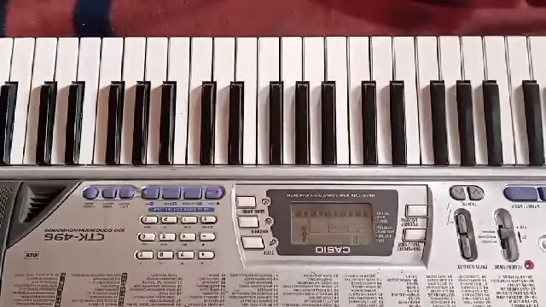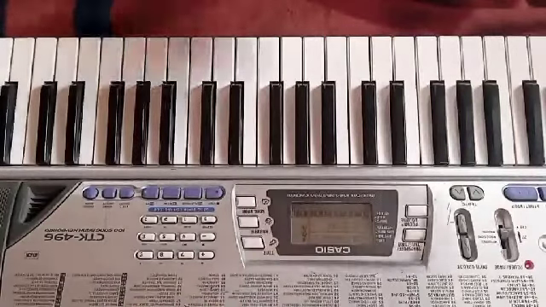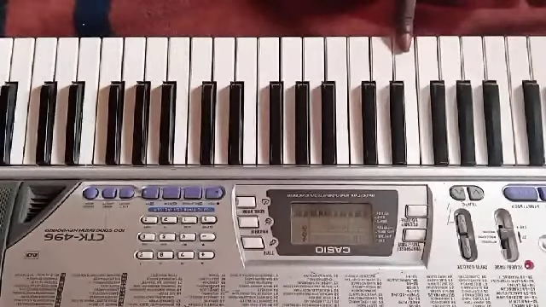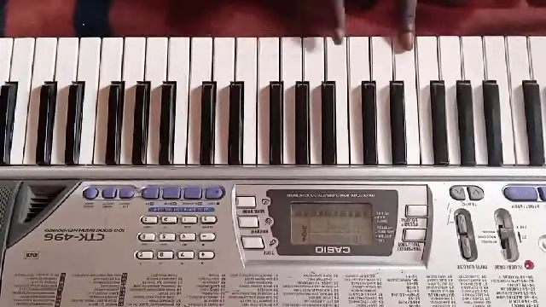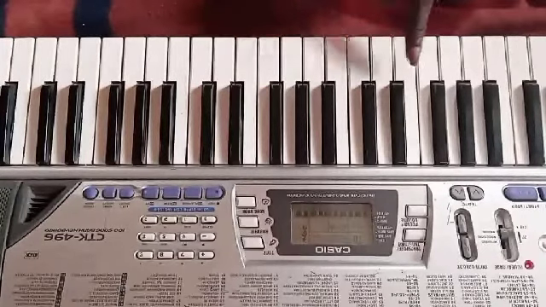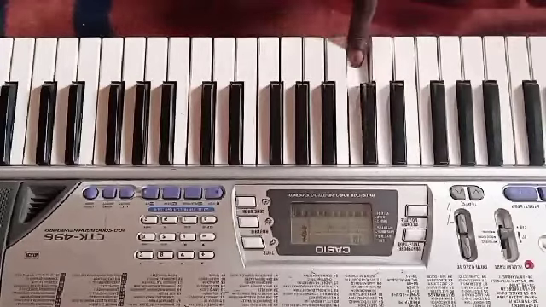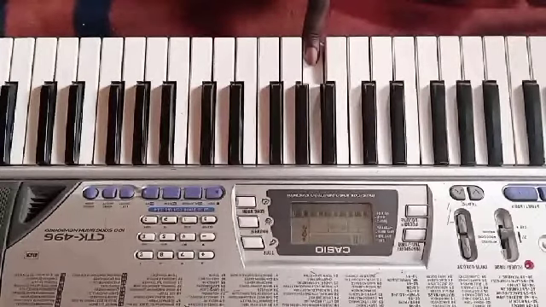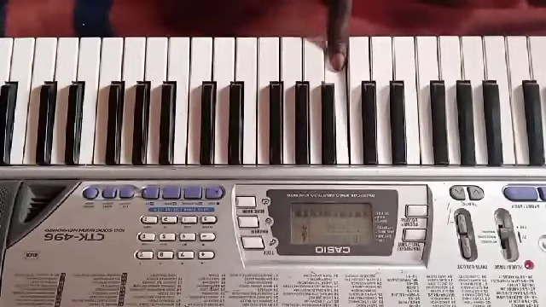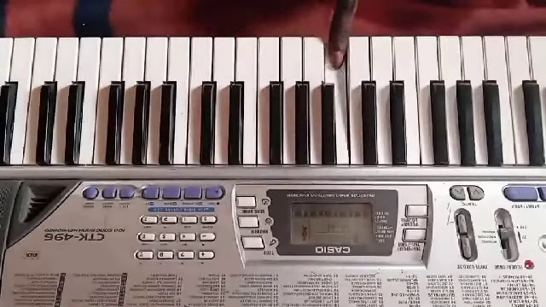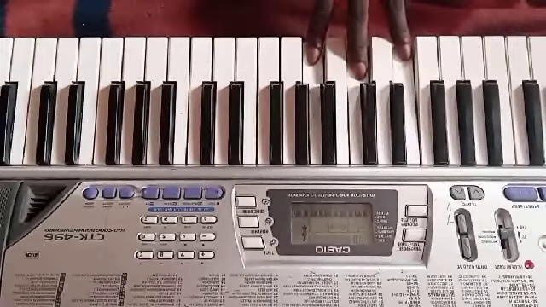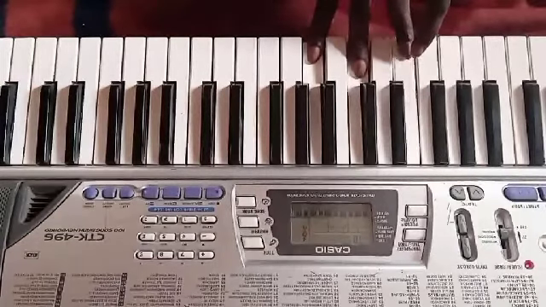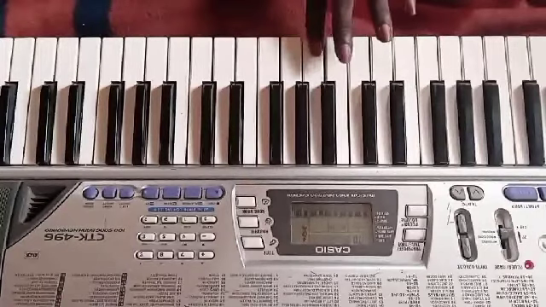So let's see how we can find that. You just wait. For example, we start with our C and we go 1, 2, 3, 4, 5. This is our fourth and our fifth. Our fourth is our F and our fifth is our G. Which means our C chord can be played in the key of C, F, and G.